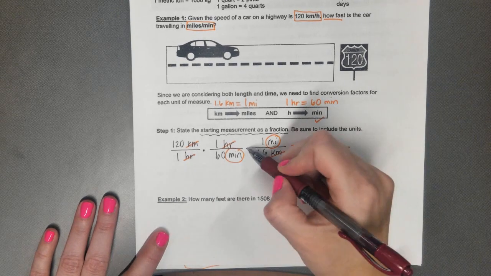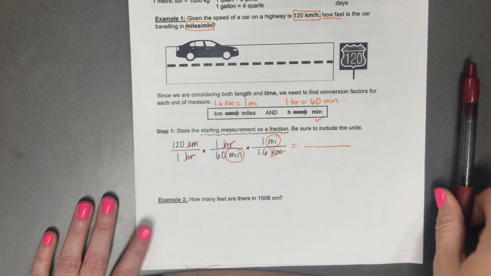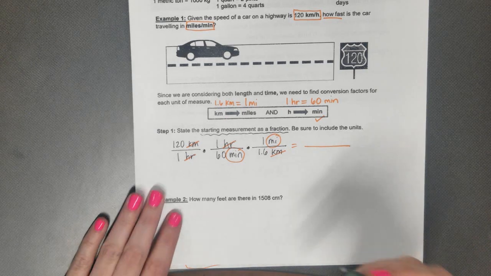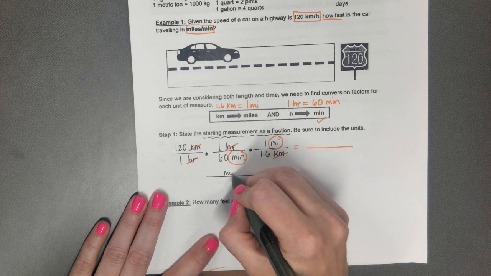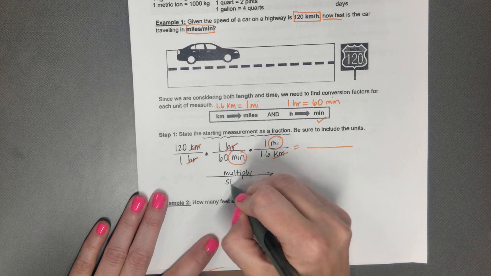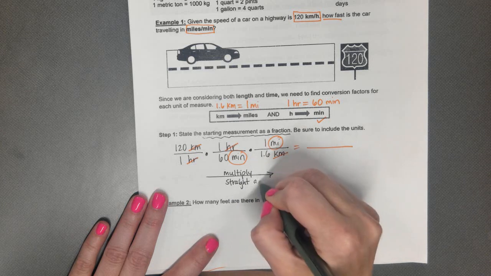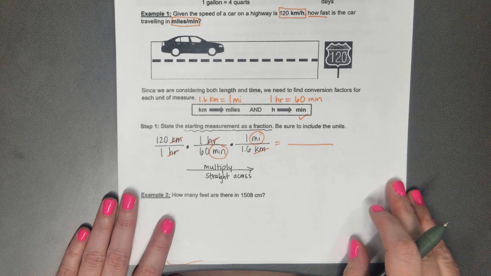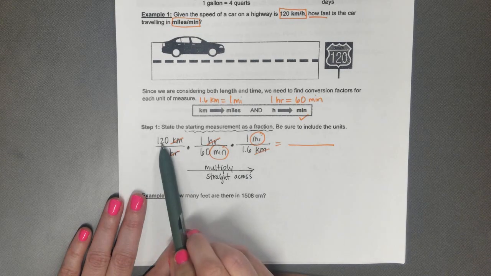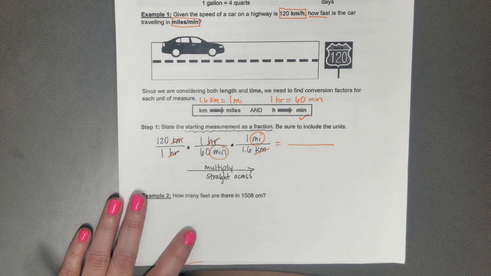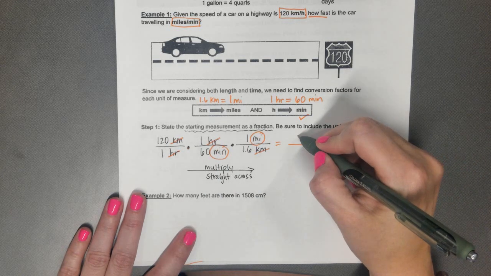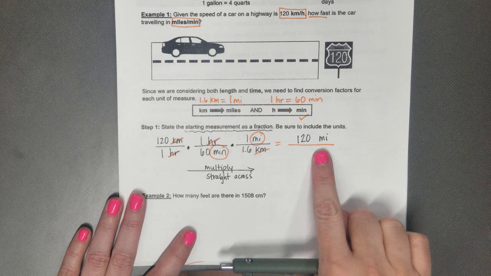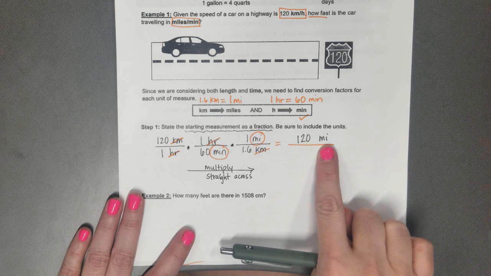Once you do that, remember we're multiplying. When you multiply fractions, do you go straight across or do you crisscross? Straight across. So you are going to multiply straight across. Okay? All right, so on the top, it's 120 times 1 times 1. What's that going to be? 120. Now, whatever you have circled, that's going to be your unit on the top. So 120 miles is what we have.